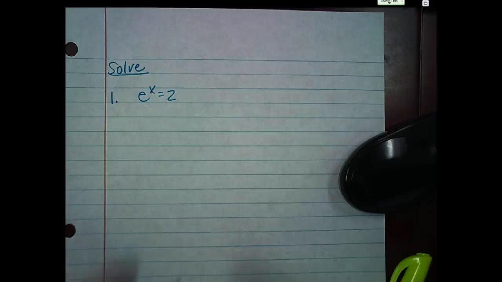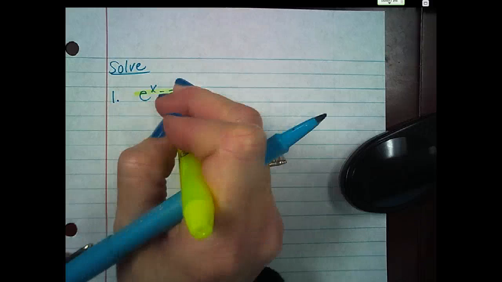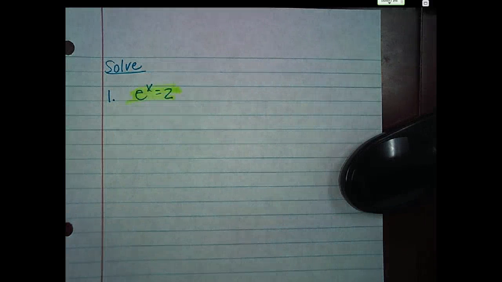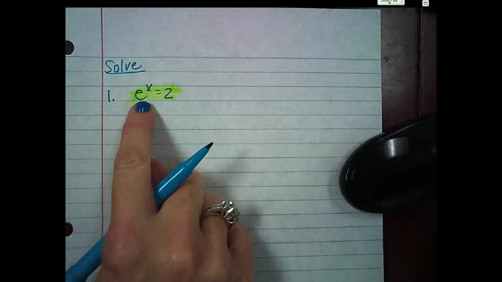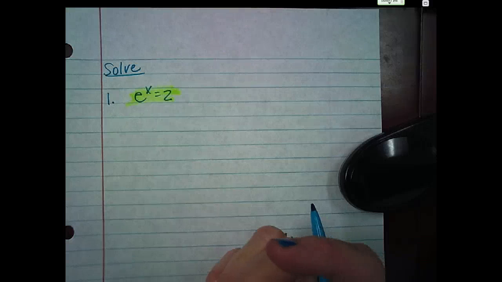Okay, I'm looking for an exponent. What do we do when you're trying to get an exponent down? What do you do to both sides? Log. But instead of logging, since we have an e, we're going to take the natural log. So you're going to take the natural log of both sides.